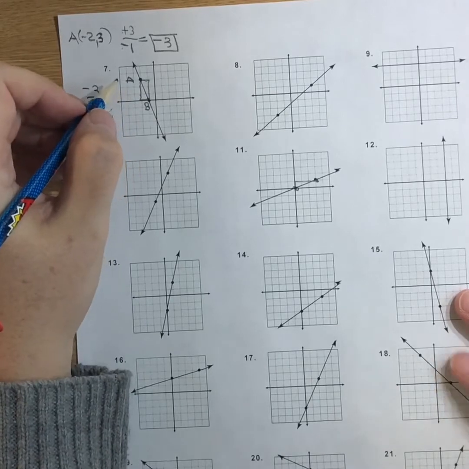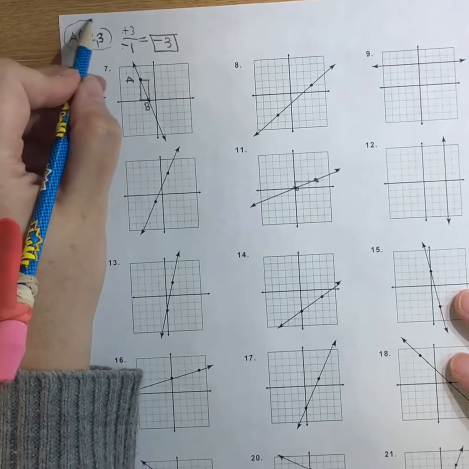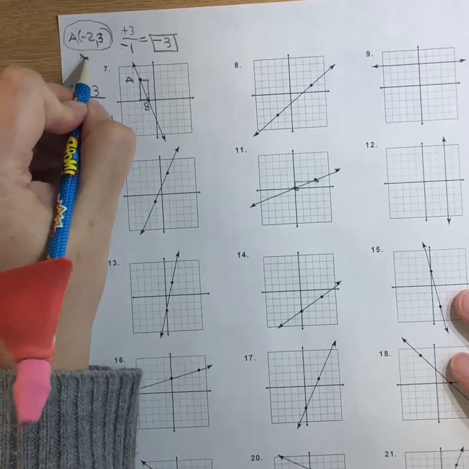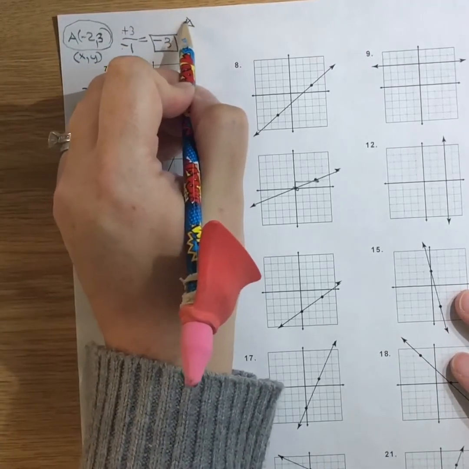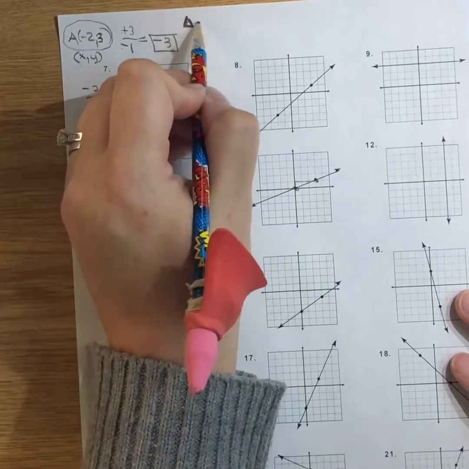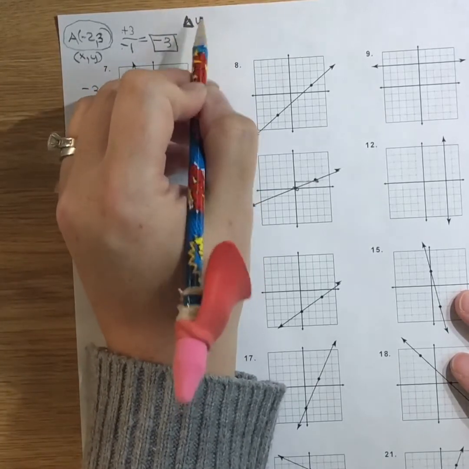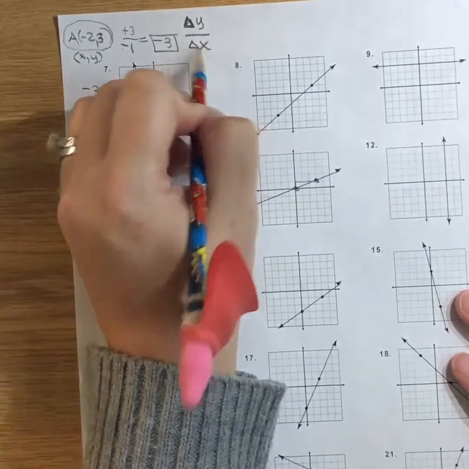The reason I'm explaining this is that points start with x and then y, but slope starts with a change. Remember, delta means change in y, because y's are vertical, over the change in x.